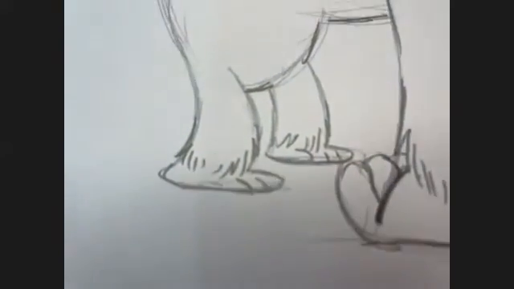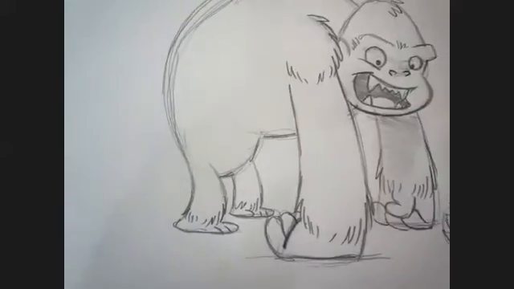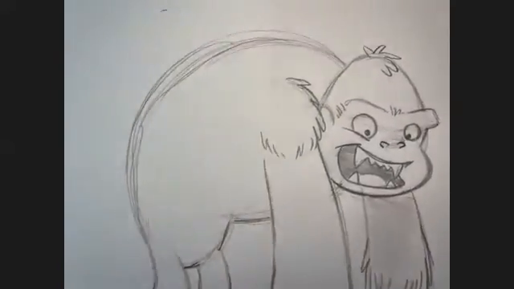This one, though, you're going to see the thumb. That's pretty much it. Just a little bit of shagginess on his back, and that's a gorilla.